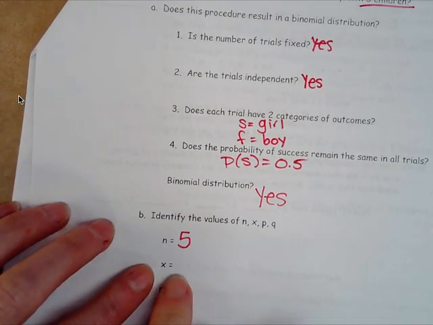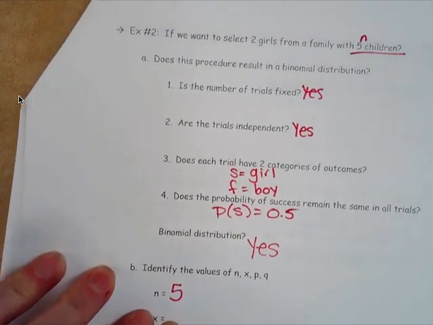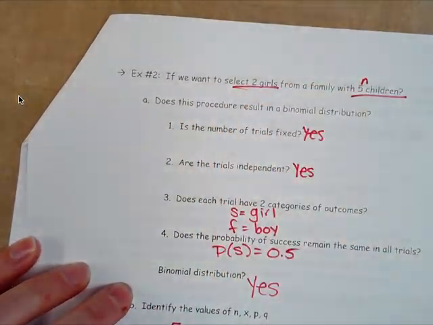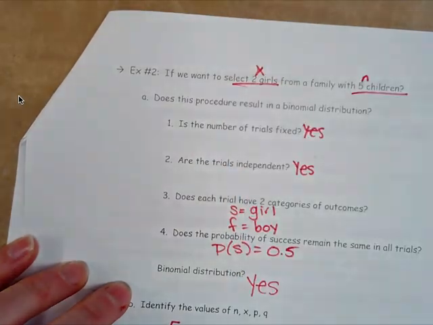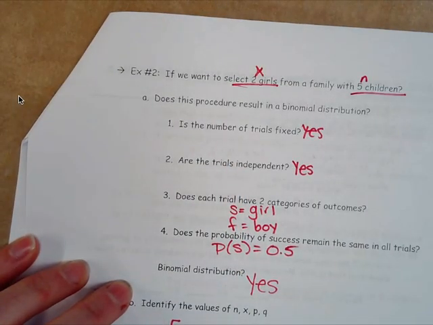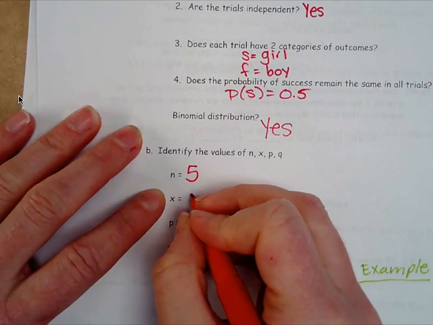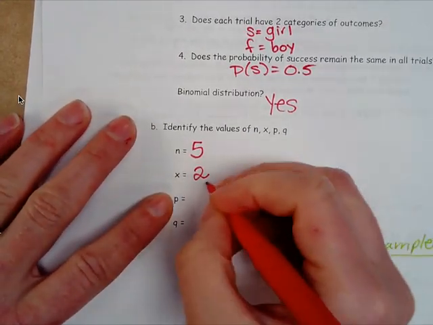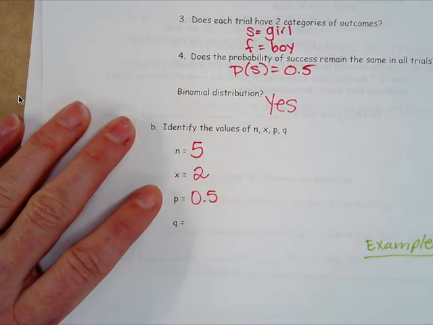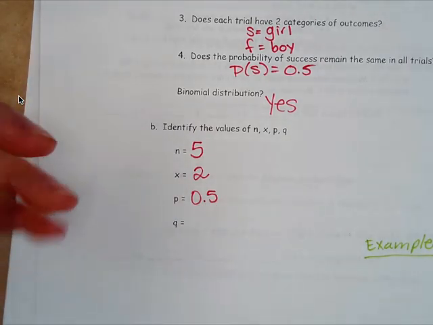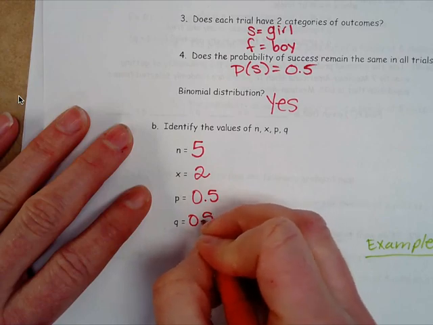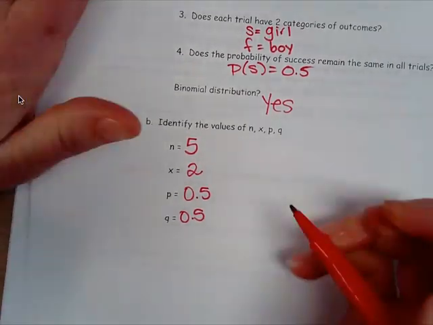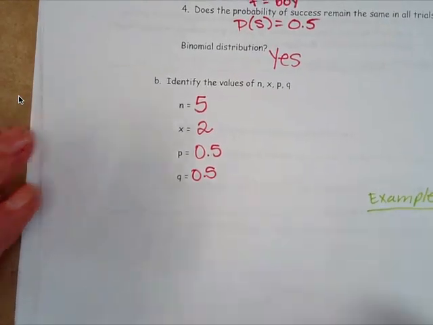So X is what we want. We're wanting to find the probability that we select 2 girls. So that's X. It's what you want. Probability of success is P, so that's 0.5. Probability of failure, the probability of getting a boy, is 0.5. Okay, I'm going to fill in down here too.